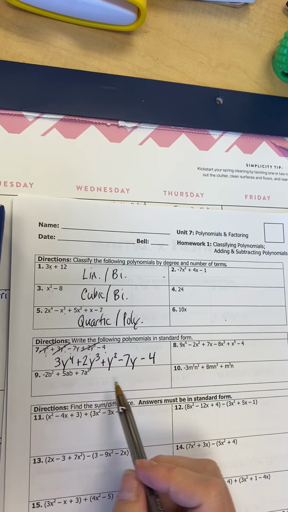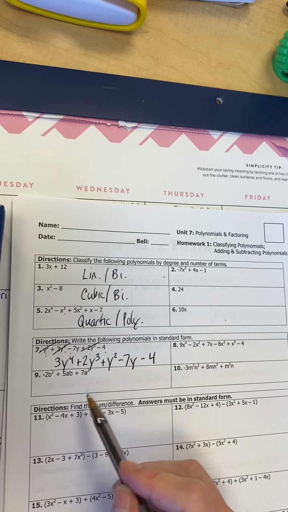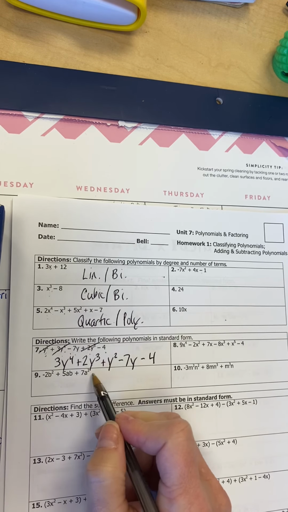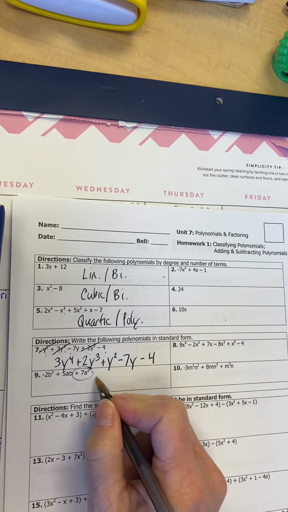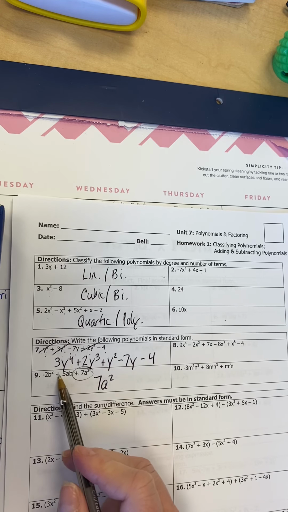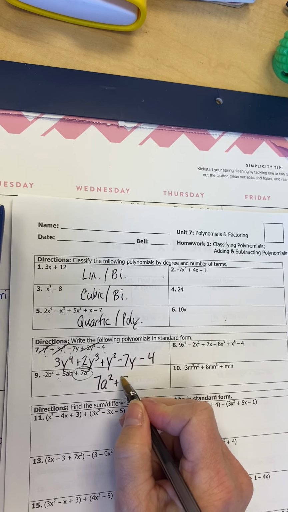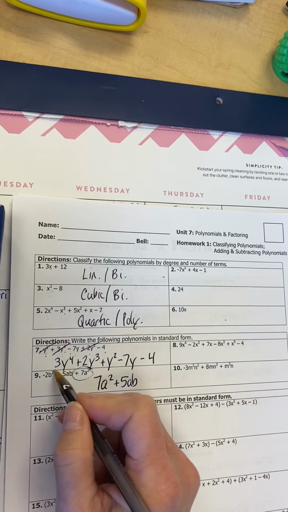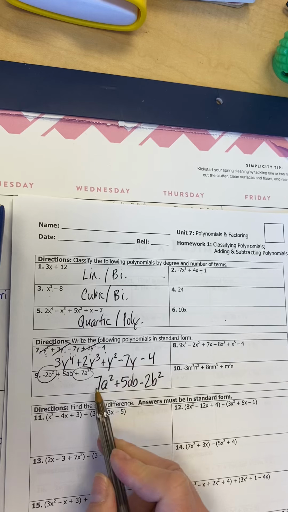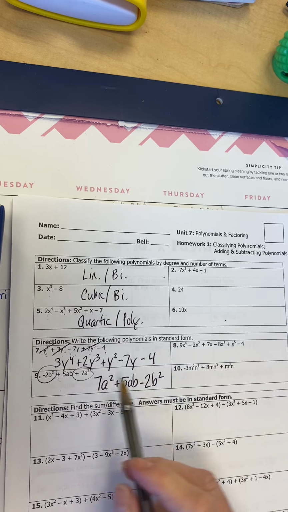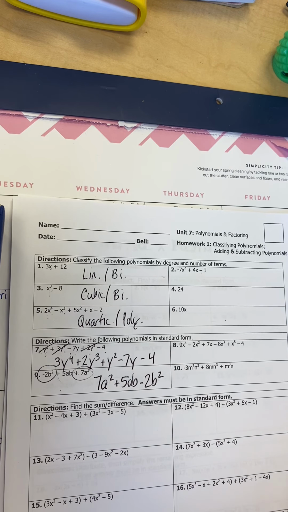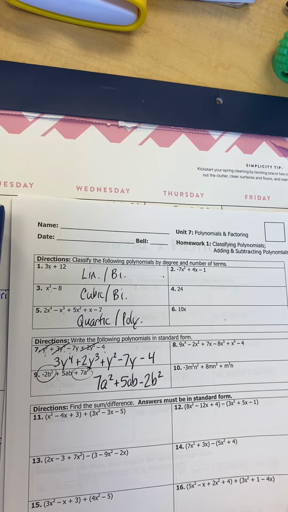Now number 9, that has 2 different variables, you need to start with the a's, the terms that only have an a. The highest degree would be the 7a squared, so 7a squared would go first. Next, you would want to go to the combination of a and b together, so now I'll write plus 5ab. And finally, the negative 2b squared would go last. And again, for numbers 9 and 10, don't worry so much about writing those in standard form as much as numbers 7 and 8.